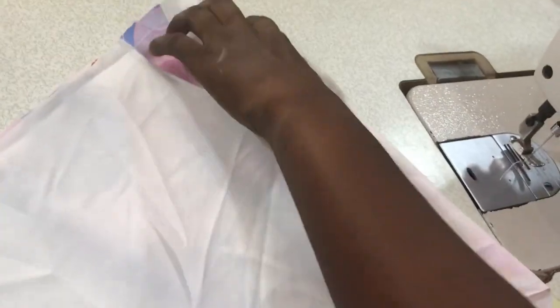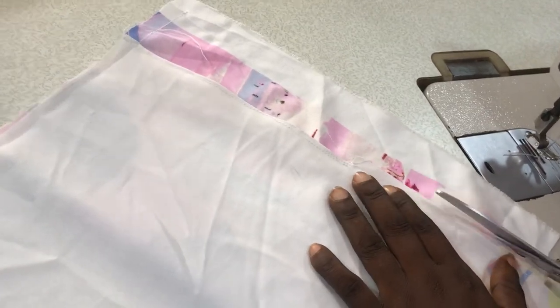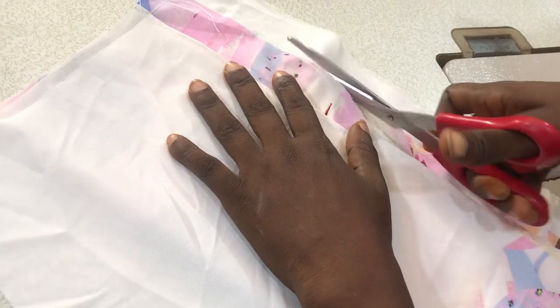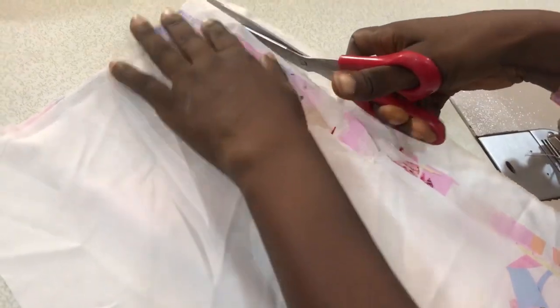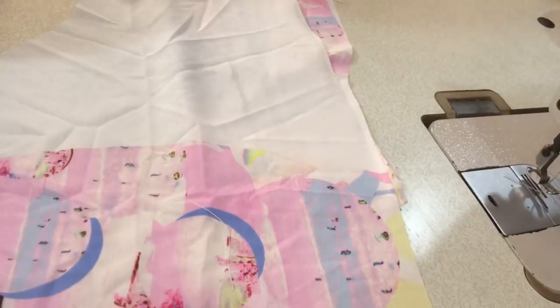Then another thing we're going to do now is to cut the excess out. You're going to cut out the excess. I just have to sew it first before I cut it out. You can decide to cut it out before you sew it, depending on your choice. This is what you're going to have after you sew it.